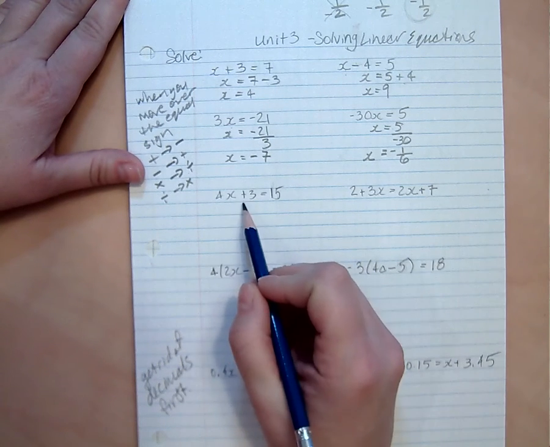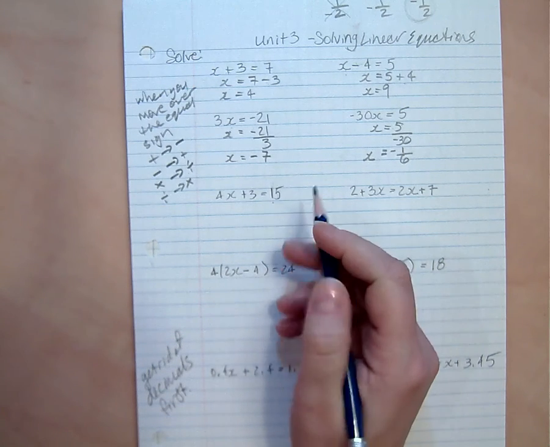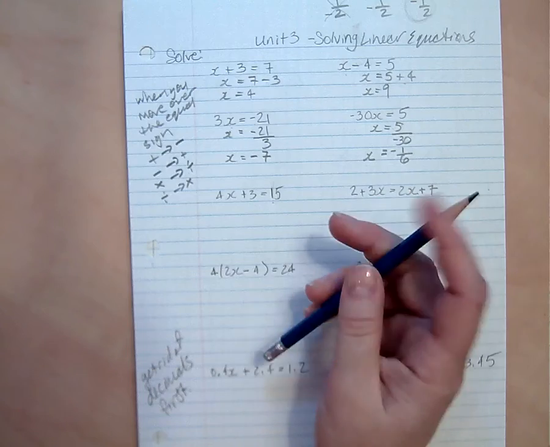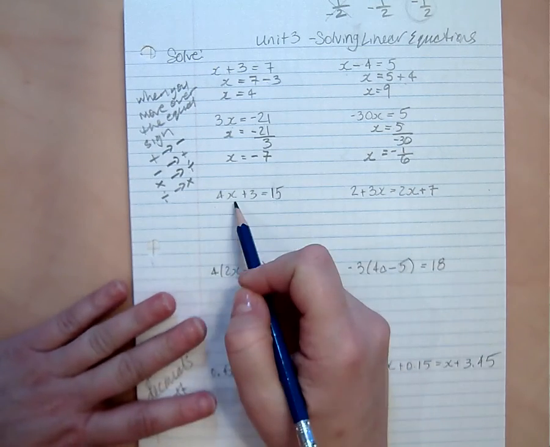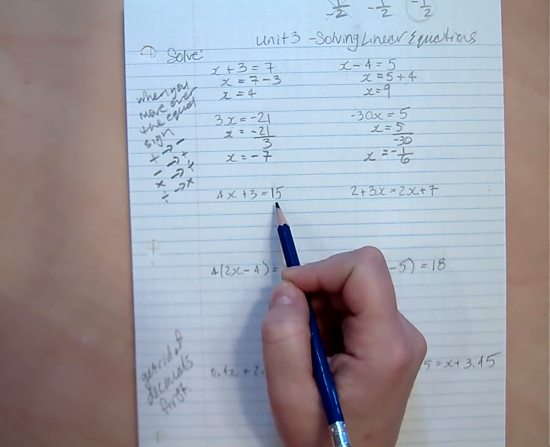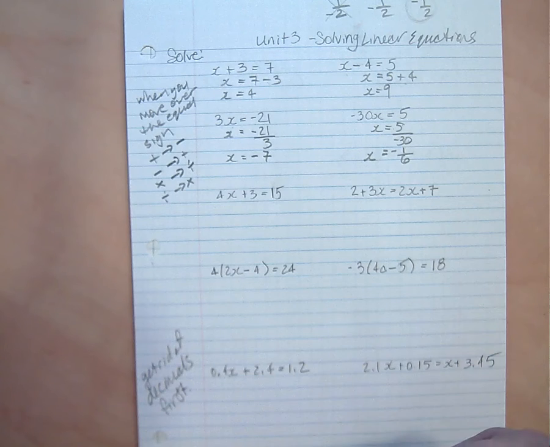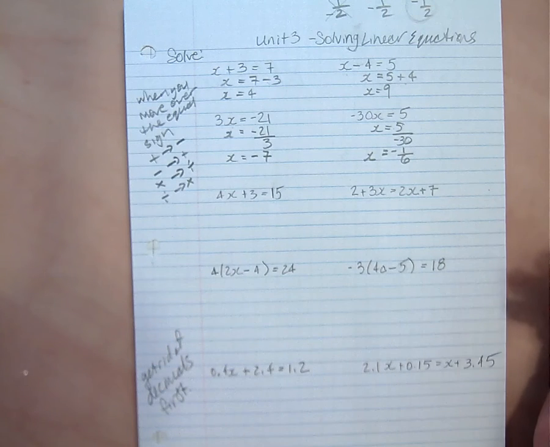Here we have 4x plus 3 equals 15. Now, of course, some of you are going to be able to figure out in your head 4 times something, get an answer, add 3, and it's going to be 15. But whether you can do it in your head or not, when things get more difficult later, you still need to know this process, so I'm going to teach it to you now.